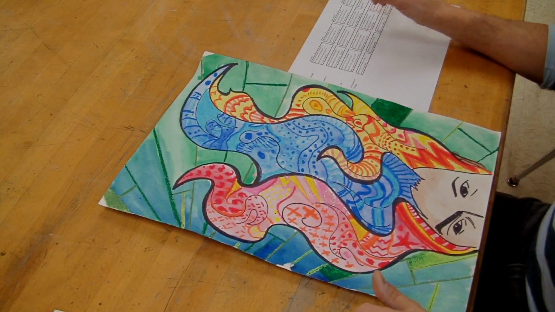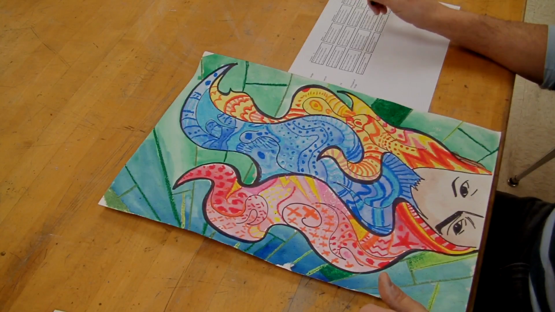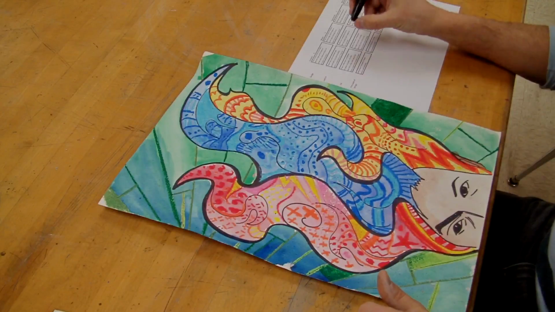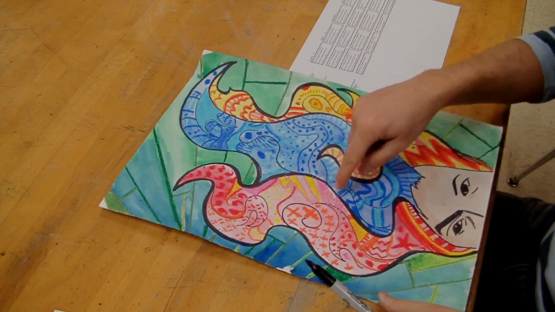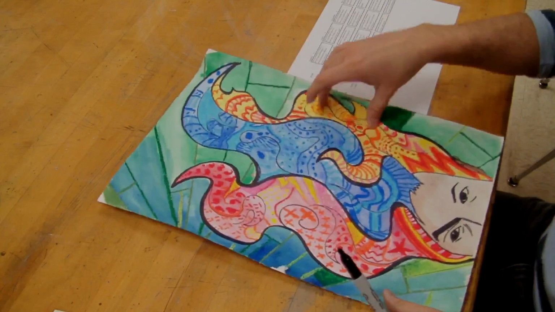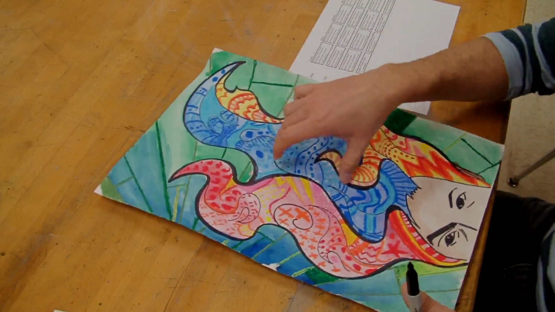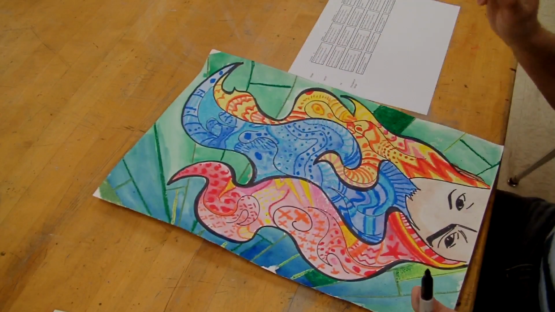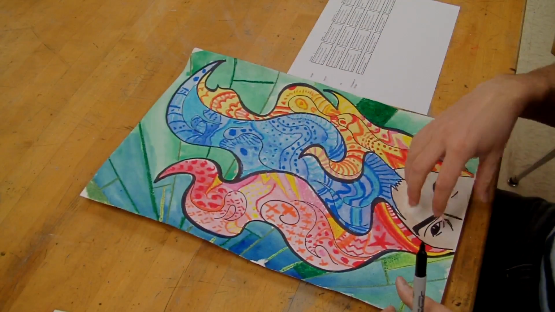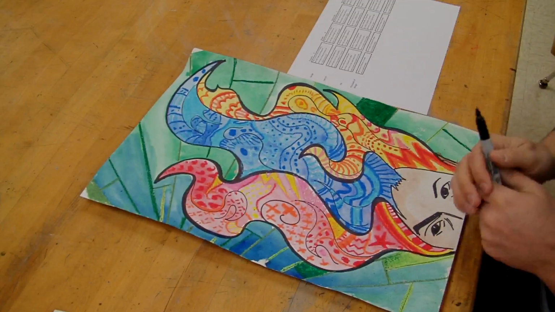The project has a clearly identified background with a face near the bottom and 3 or more sections of crazy hair. So if you look at the thick lines, I've got 1, 2, 3. You need at least 3 identifiable sections of the crazy hair, and you also need a face near the bottom. The layout is probably the easiest part.